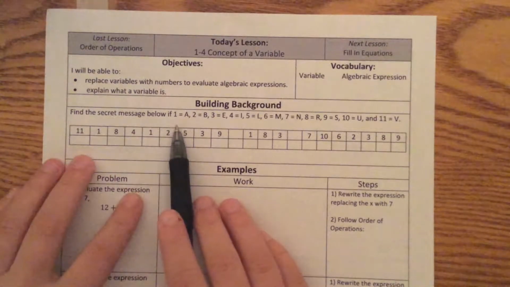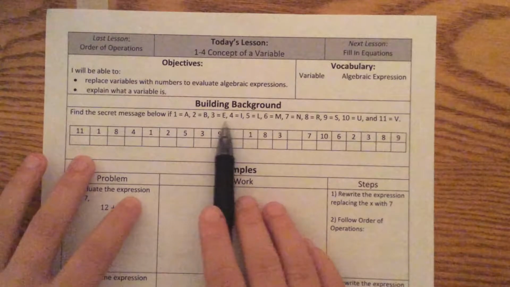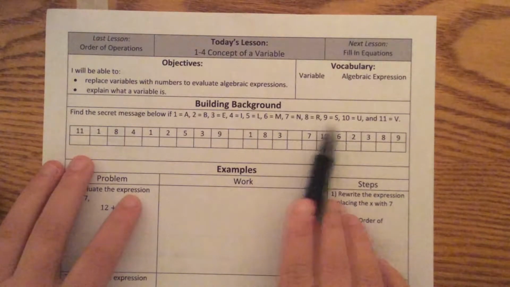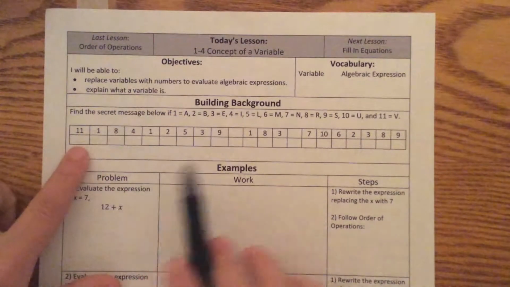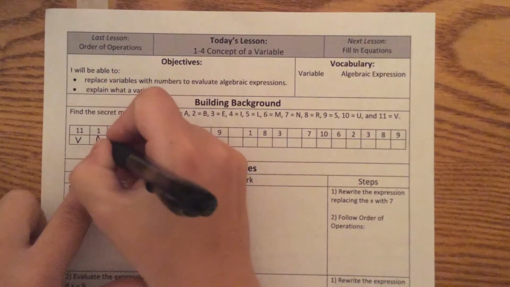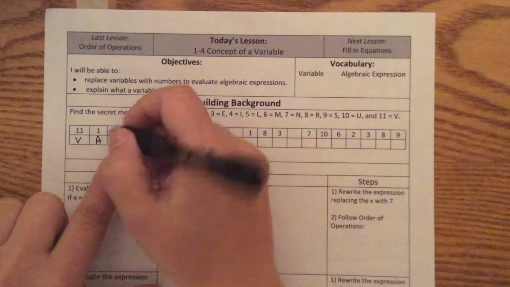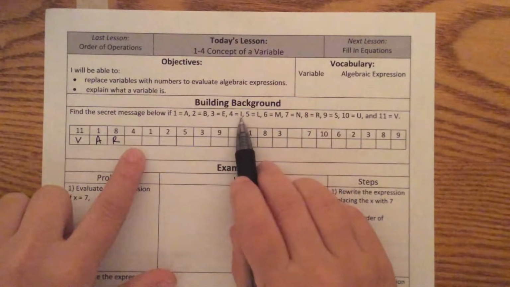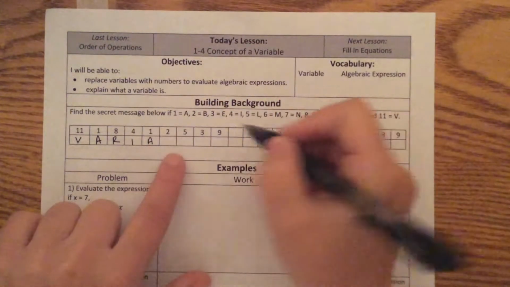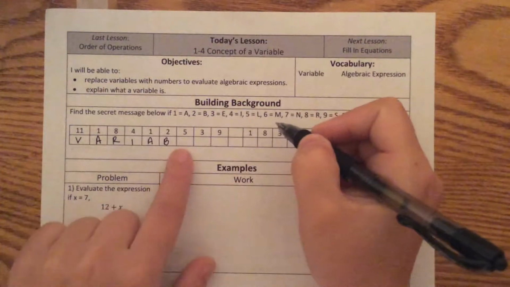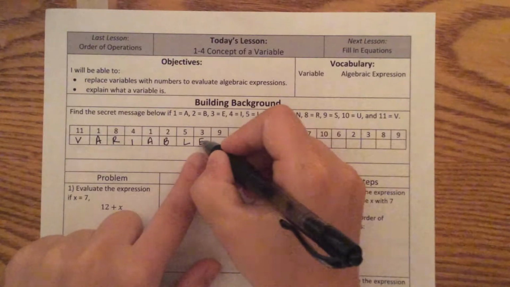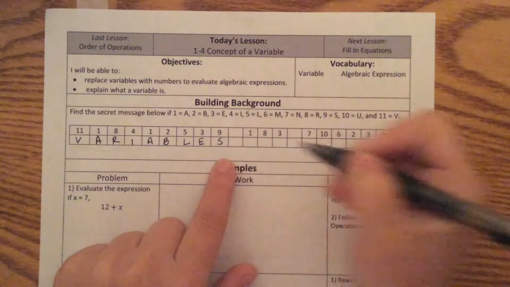Okay, so building background. So we're going to find the secret message below. If 1 equals A, 2 equals B, 3 equals E, 4 equals I, 5 equals L, 6 equals M, 7 equals N, 8 equals R, 9 equals S, 10 equals U, and 11 equals V. Okay, so you have an 11. 11 is V, so we're going to start with V. Then we have 1. 1 is A. 8 is R. 4 is I. 1 is A. 2 is B. 5 is L. 3 is E. 9 is S. Then there's a space.